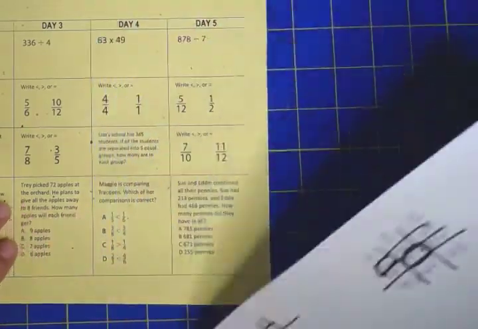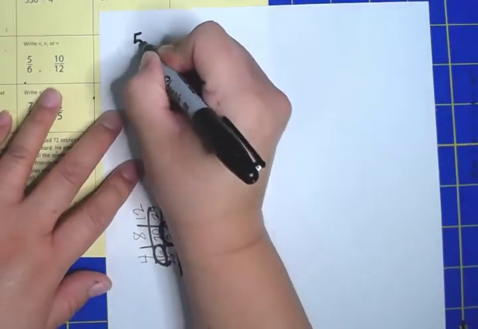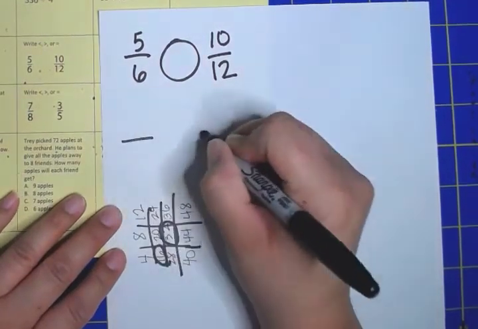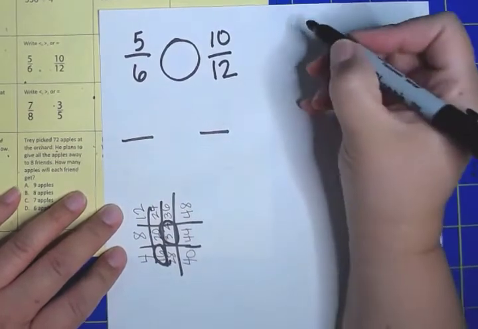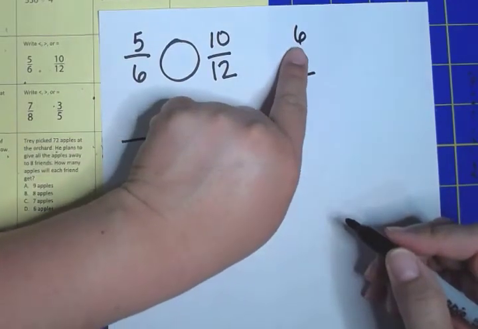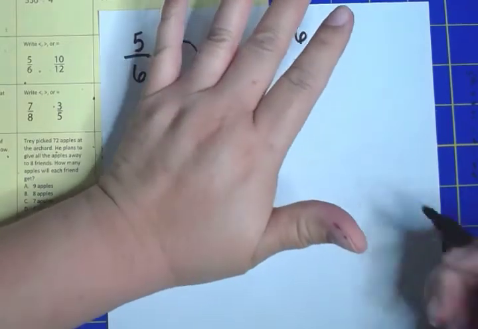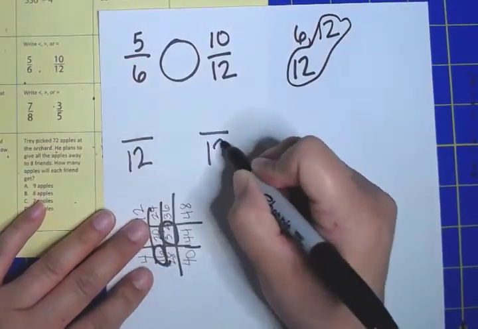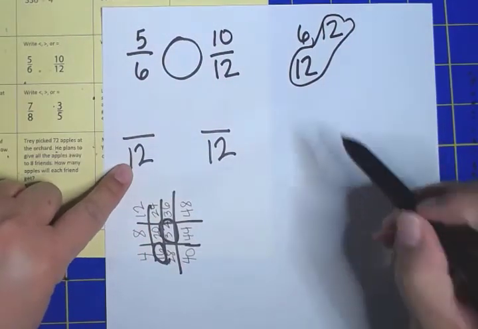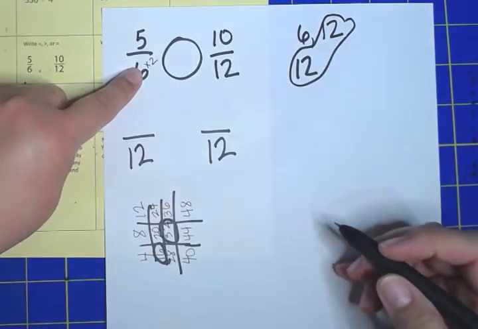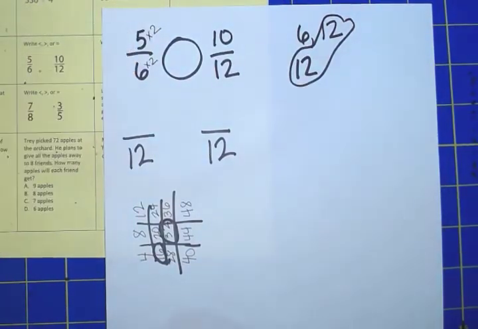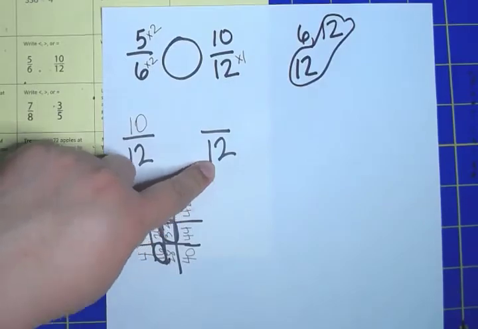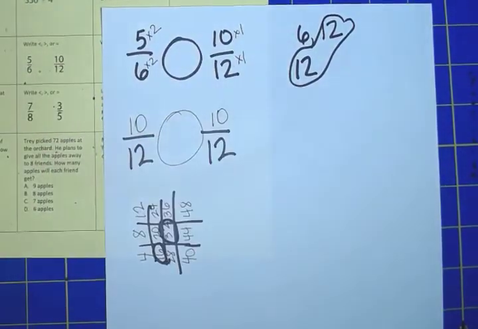All right, the next problem for day 3, we're comparing fractions again. 5/6 and 10/12. Before you compare these fractions, you have to make sure your denominators are the same. So start by counting or finding the multiples of 6 and 12. 6, 12. And then I can stop right there because I've already found the very first number they have in common. 12 and 12. And now 6 times what equals 12? 2. So whatever I do on the bottom, I have to do to the top. 5 times 2 is equal to 10. 12 times what is equal to 12? 1. 10 times 1 is 10. And now you can compare your fractions.